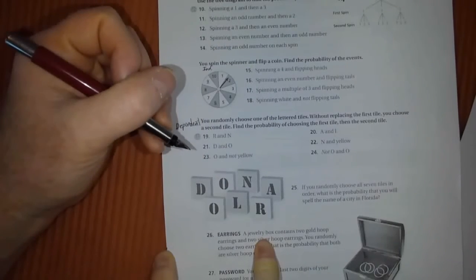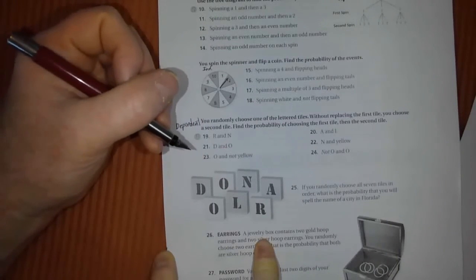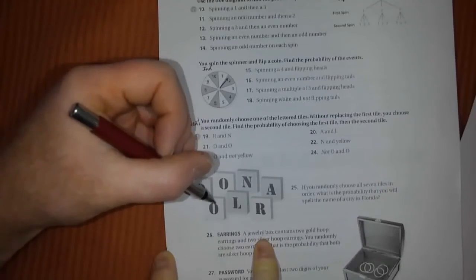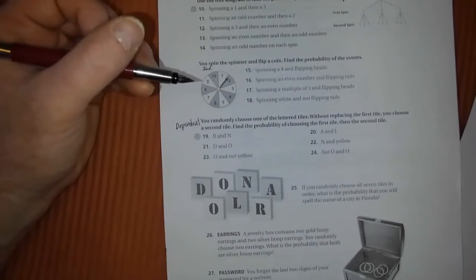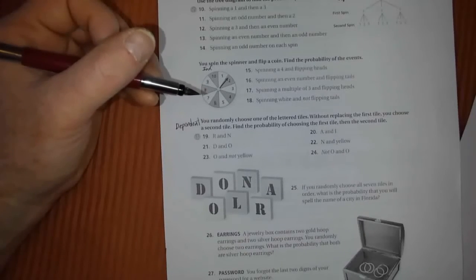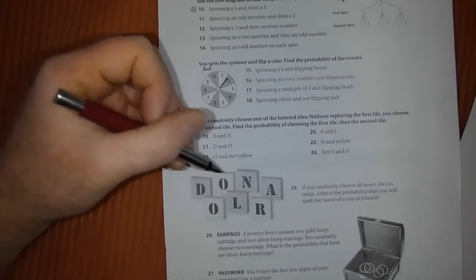Okay. Here are my tiles. D, O, O, L, N, A, R. When you're looking at this, they're two different colors.